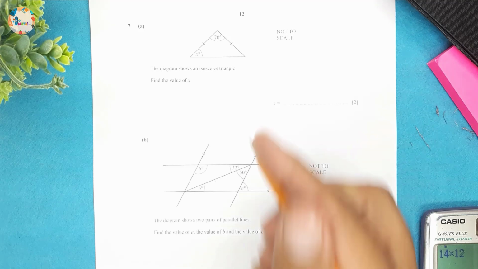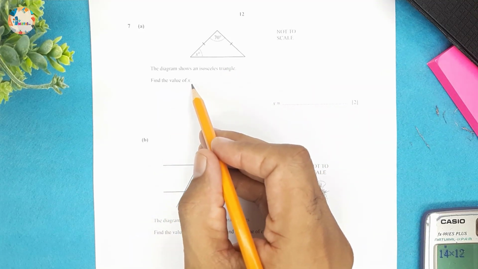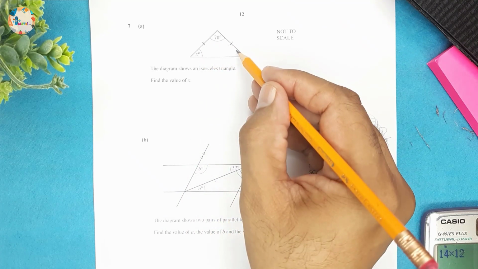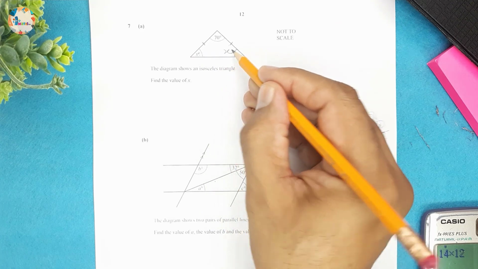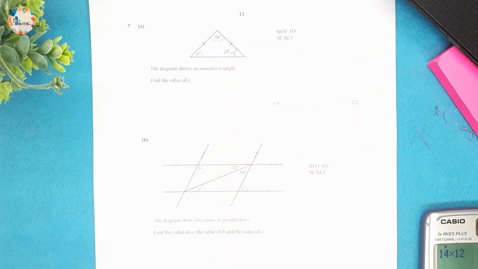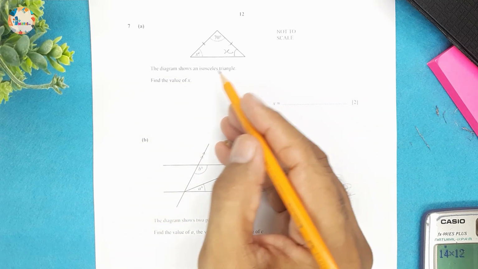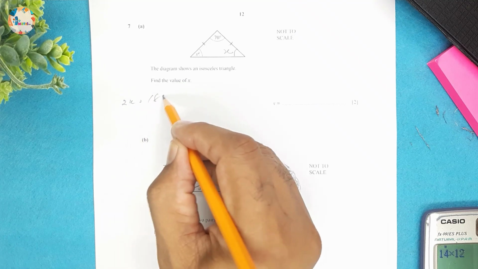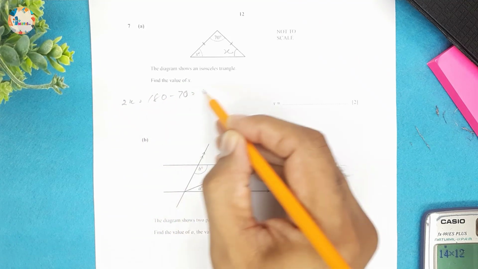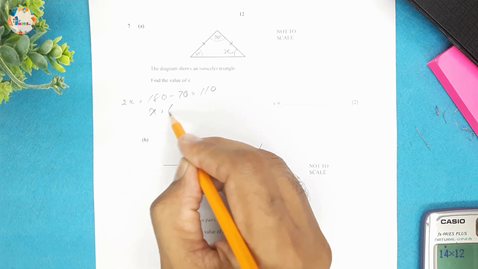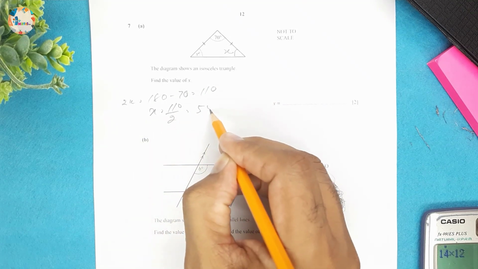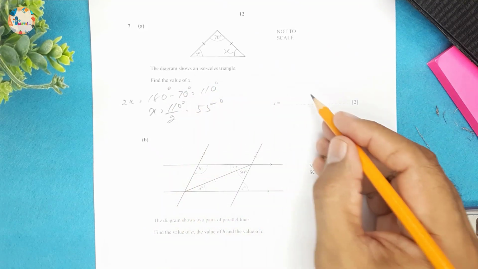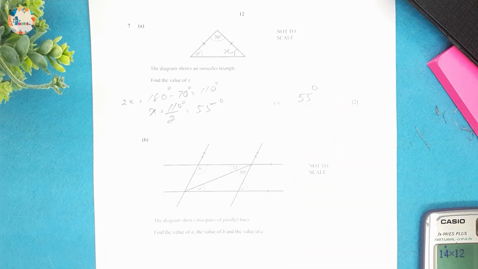The diagram shows an isosceles triangle. Find the value of x. And we know in an isosceles triangle, if these two sides are equal, their opposite angles will also be equal. This is x, so this will also be x. And all three interior angles of a triangle sum up to 180 degrees. So we can write 2x is equal to 180 minus 70, which is equal to 110. So x will be equal to 110 divided by 2, which is equal to 55 degrees. And we can write here 55 degrees as our answer.